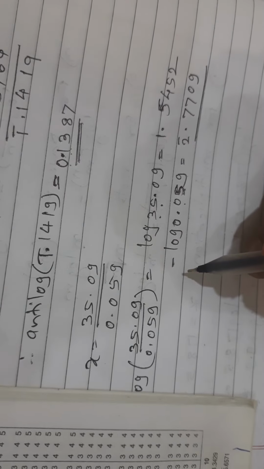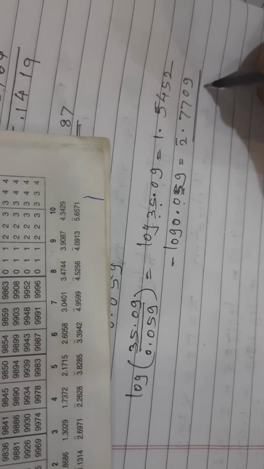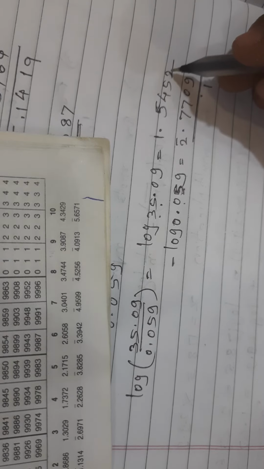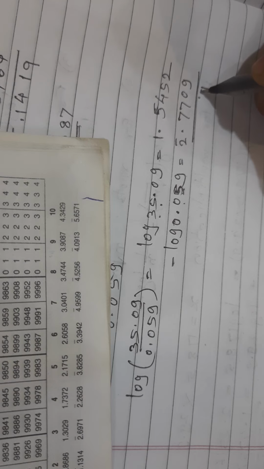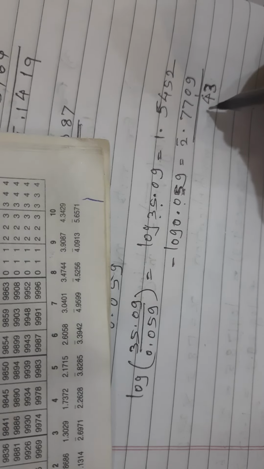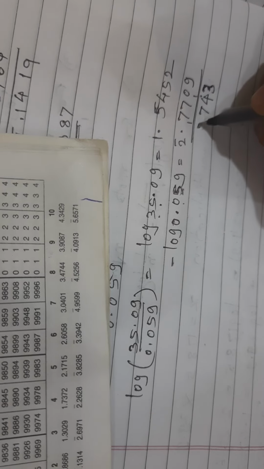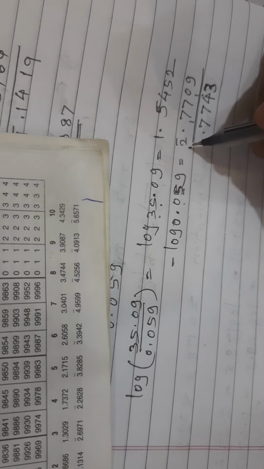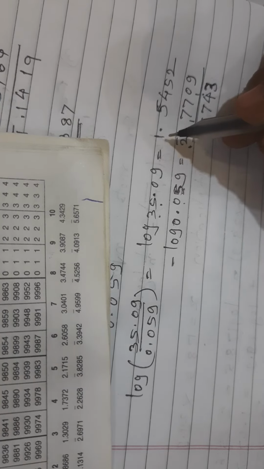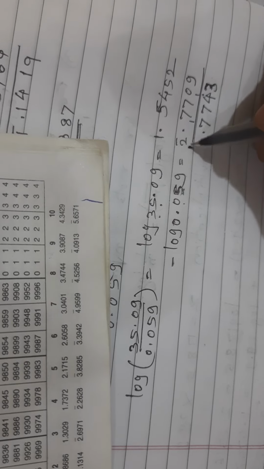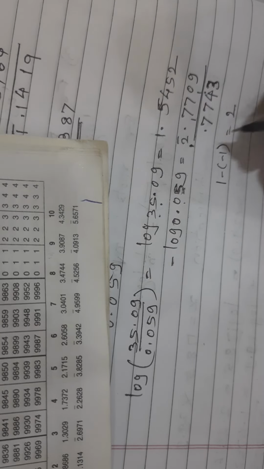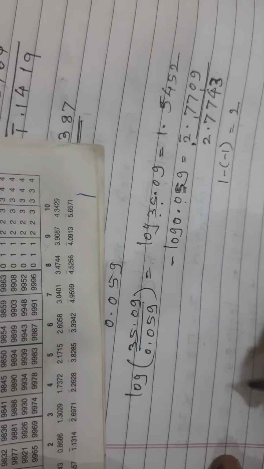Here there is a subtraction of these two numbers. 12 minus 9 is 3, carry 1, that 4; then 14 minus 7 is 7, carry 1; 15 minus 8 is 7, then carry 1, minus 2 plus 1, that is minus 1; then 1 minus 1 is 0, and the result is bar 2. Now see the antilog of this.